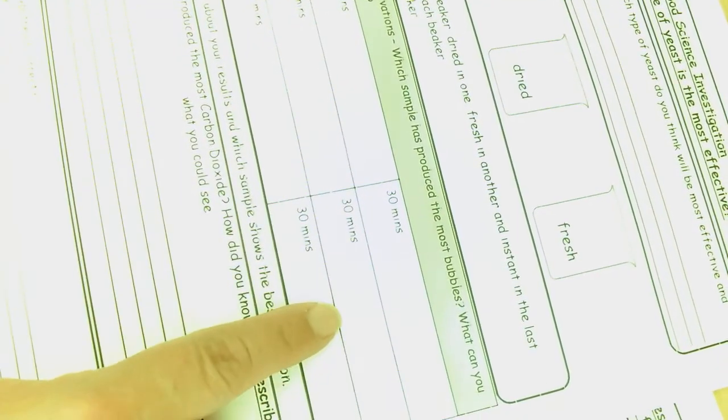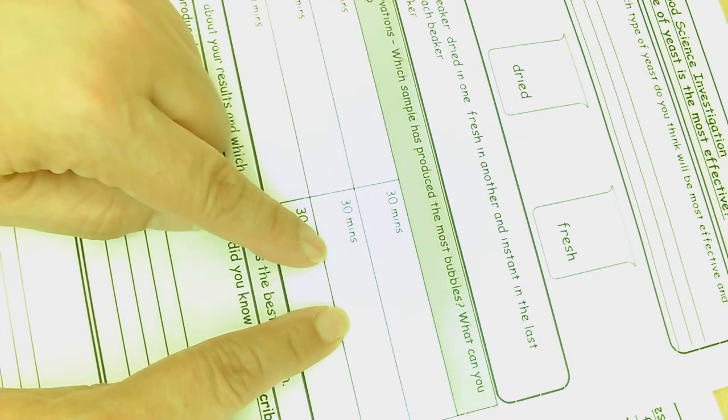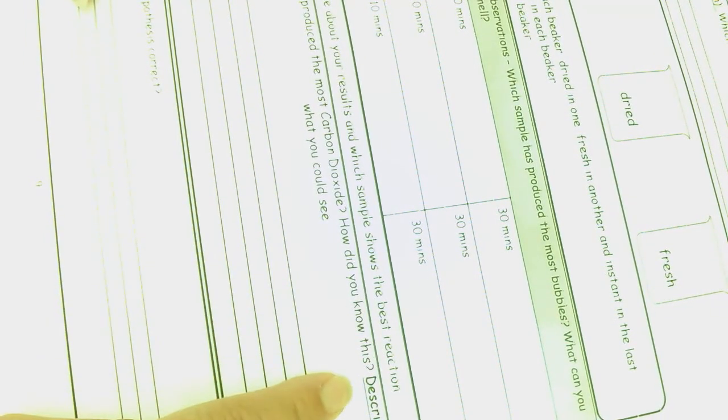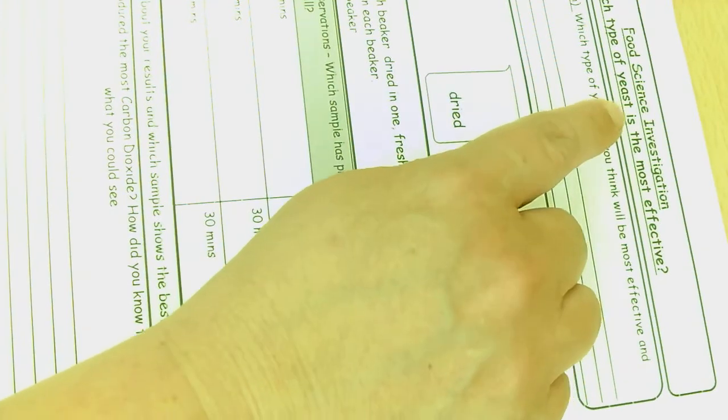So we need to go back to our worksheet and we just need to finish up that worksheet. So you are now going to do your 30-minute observations on what happened. You can pause the video if you want to, just so that you can write exactly what was happening in each one. And then you're going to say which sample produced the most carbon dioxide and how you knew this. You are then going to go back to your hypothesis, just like the other investigation, and you are going to explain why your hypothesis was correct or incorrect.